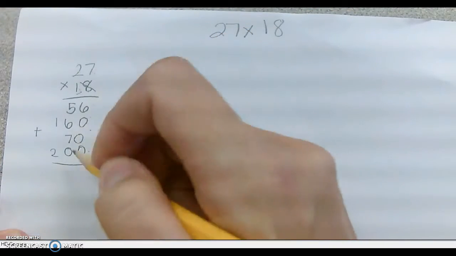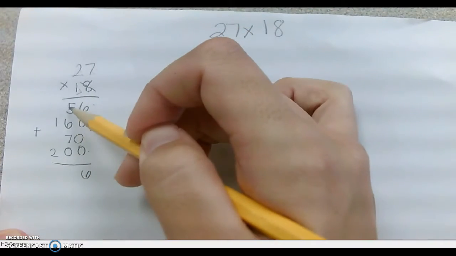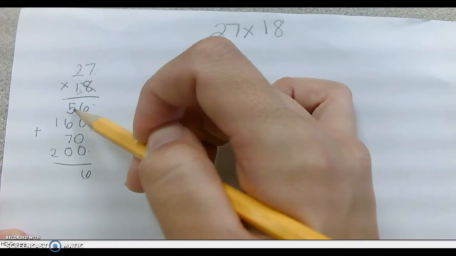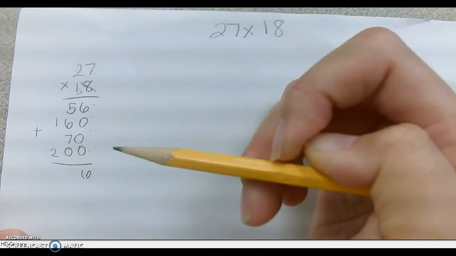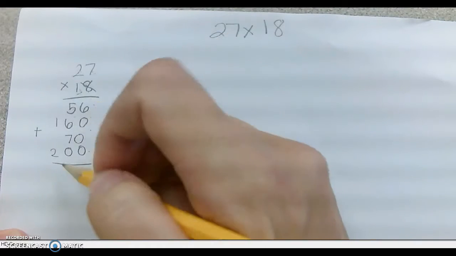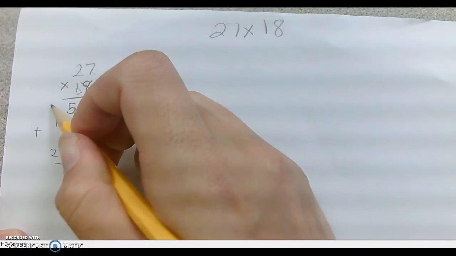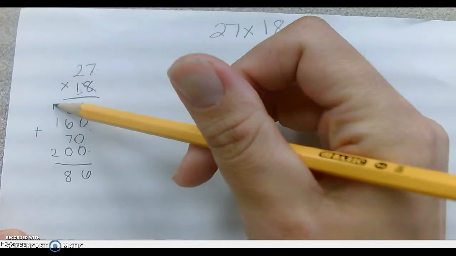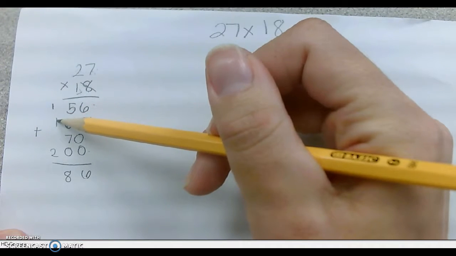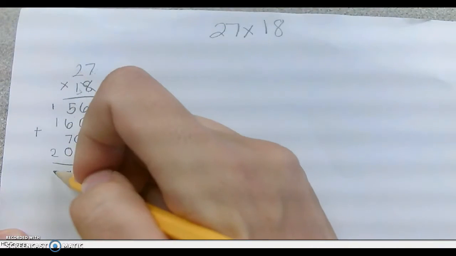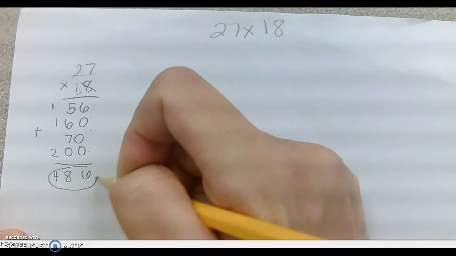So 6 plus 0 is 6. 5 plus 6 plus 7. So I'm going to do 5 plus 6, which is 11. 11 plus 7 is 18. So I put my 8 here, and then I regroup my 1 to the hundreds place. 1 plus 1 is 2. 2 plus 2 is 4. And I always want to circle my answer when I'm done.